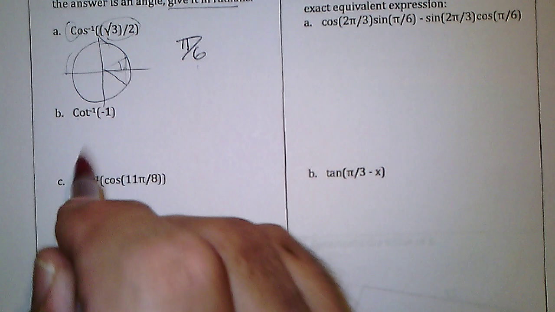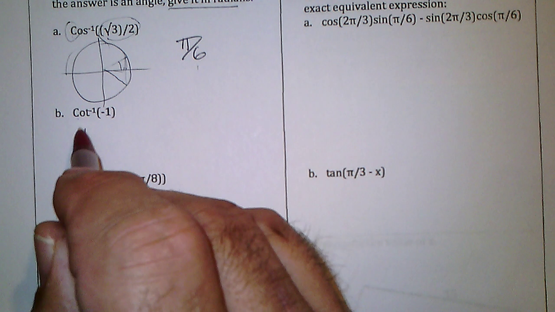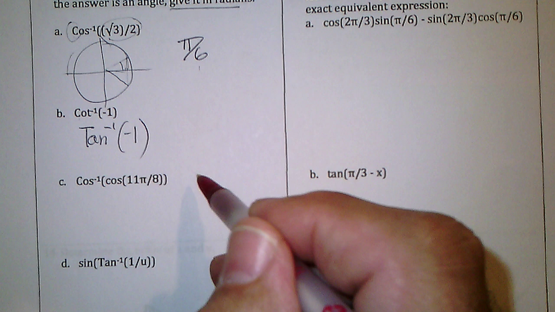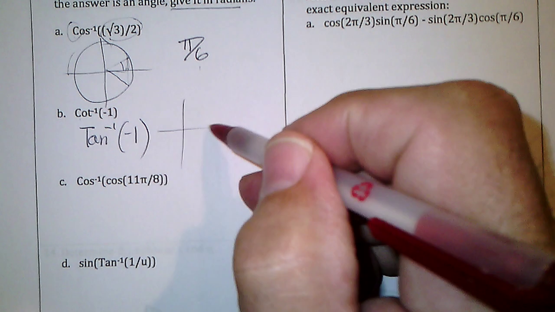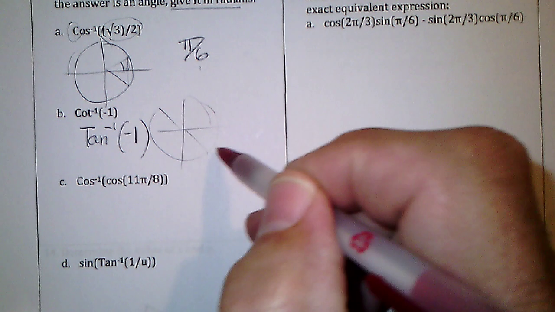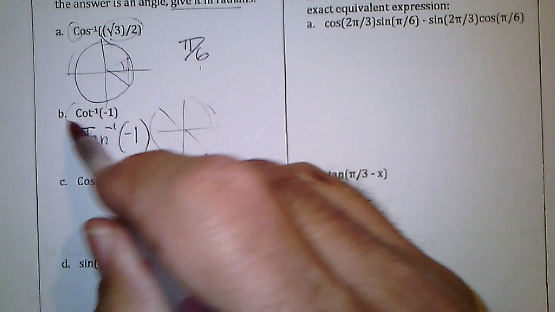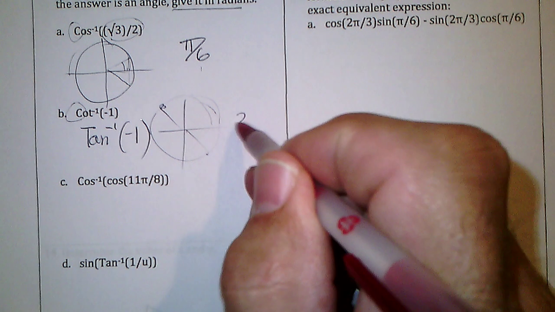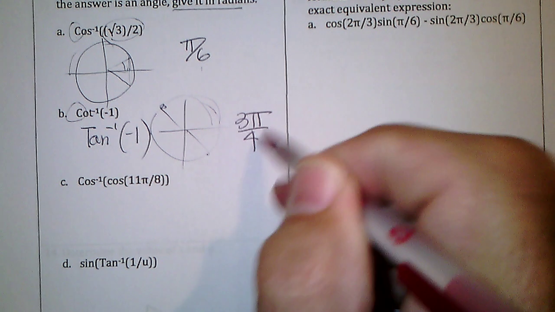Cotangent is -1, which means the tangent is -1 also. And the tangent is -1 here and there. But we do inverse cotangent out of these two quadrants, so we're going to do 3 pi over 4.